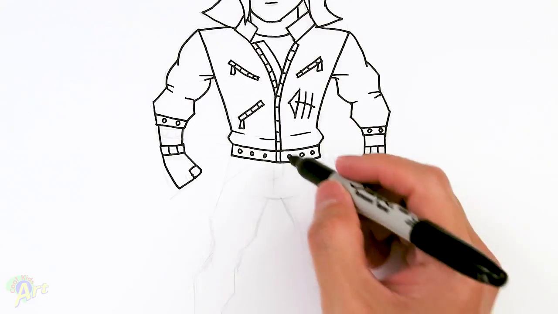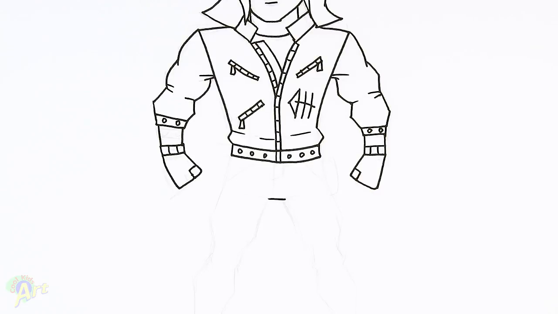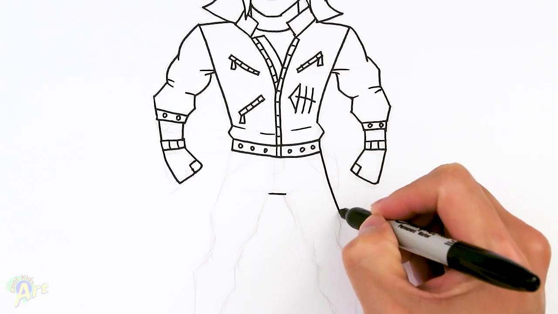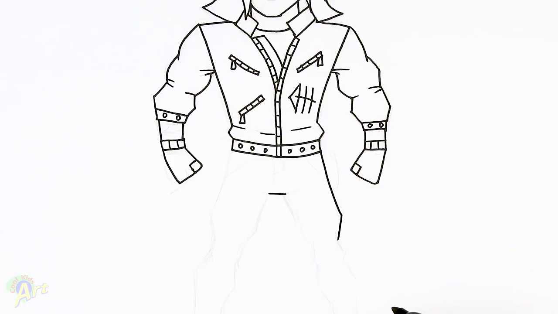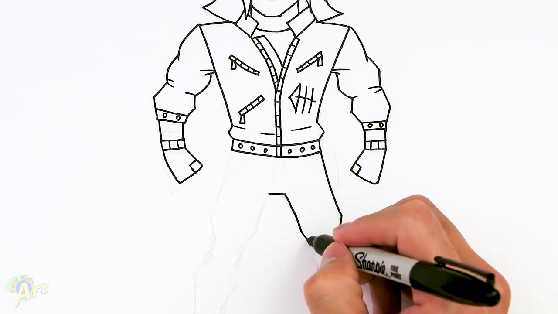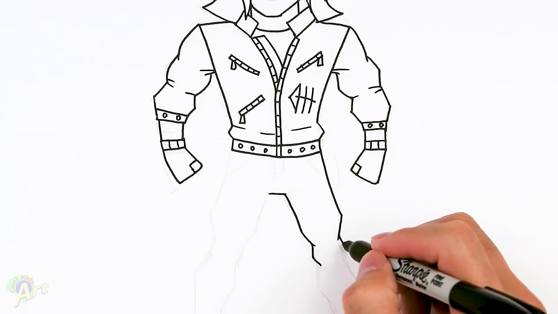because he's just wearing jeans. So come down in the middle, just draw a little line. Okay, and then on the side here, we're just gonna continue this out and then in. Come down, and it's a little bit skinnier legs. And come in, and then for his knee, we're just gonna draw a little bracket.